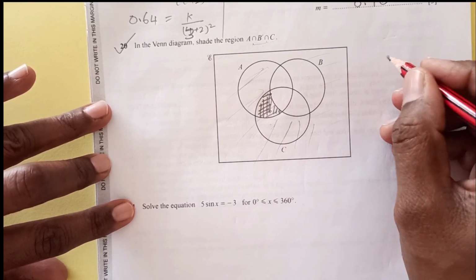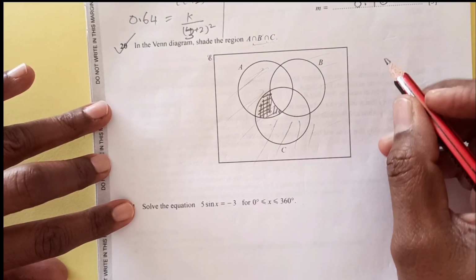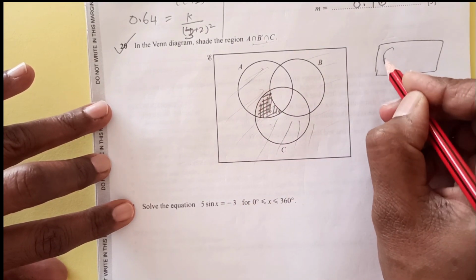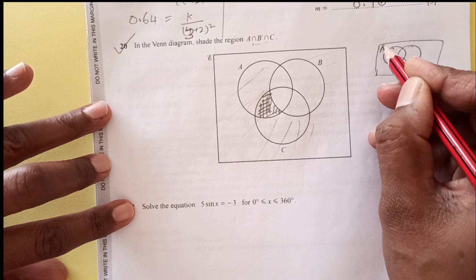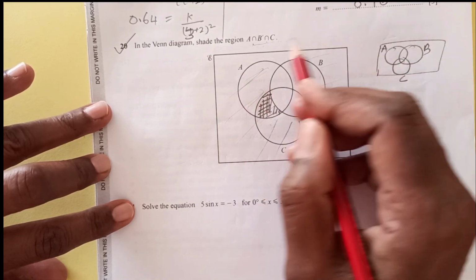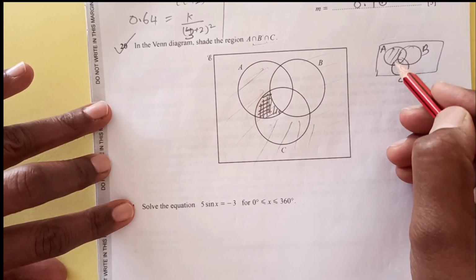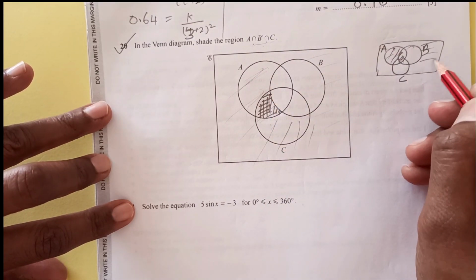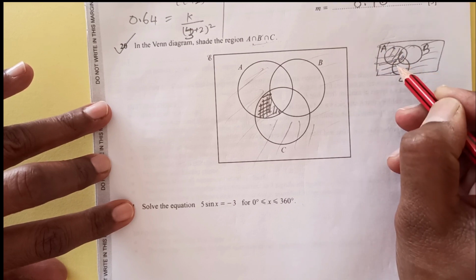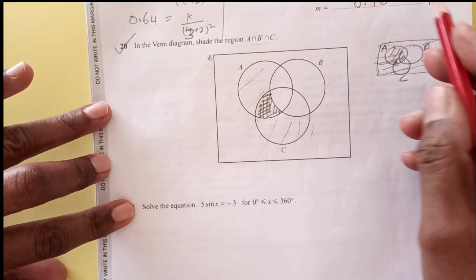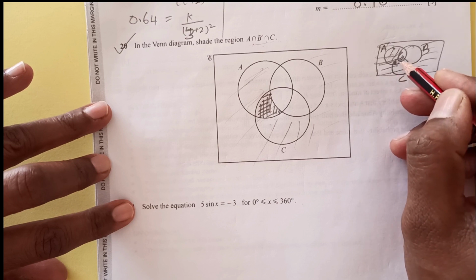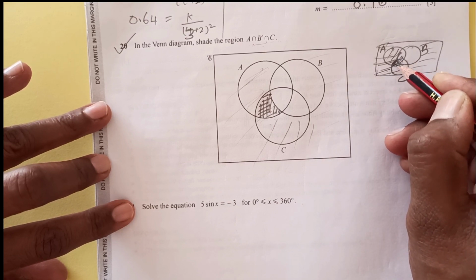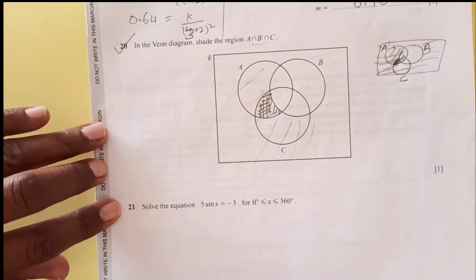Okay, we can also split this into parts like A intersection B dash. Let me show you here. This is our A, B and C. A is all this area, common with B dash. B dash is leaving B, the other part. So that includes this area, and then the complement C dash. C dash means we are not including C, the other part. So the only area that remains is this one here, which we have shaded, right?